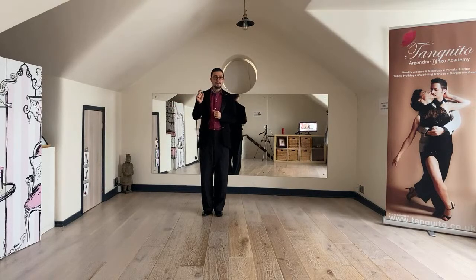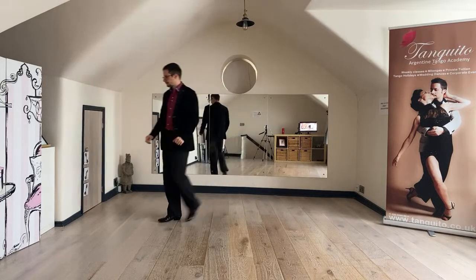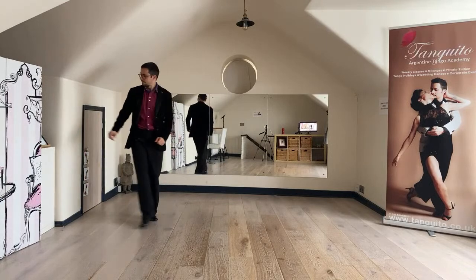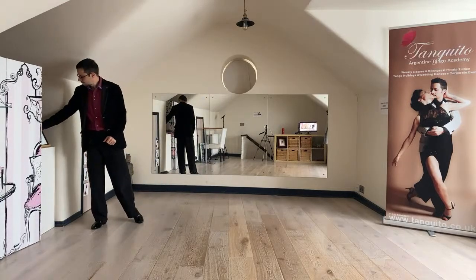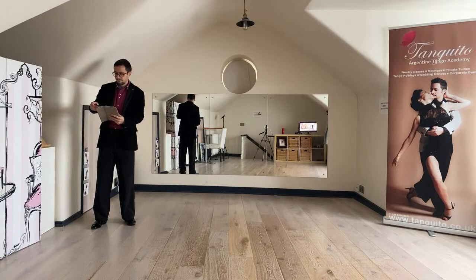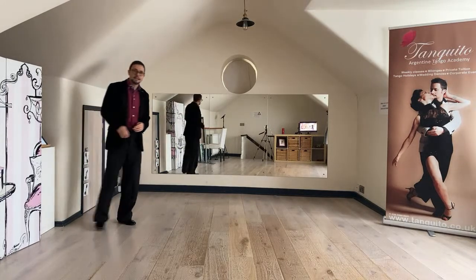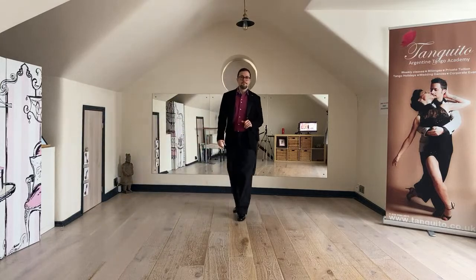So let's have a look at the music. Today we play the getting, and this is the rhythm.